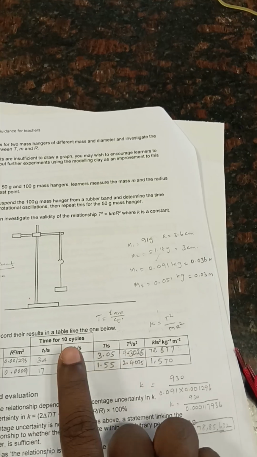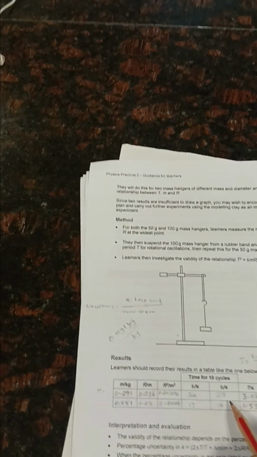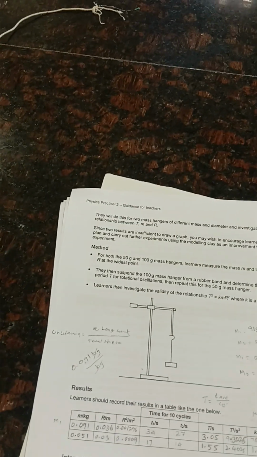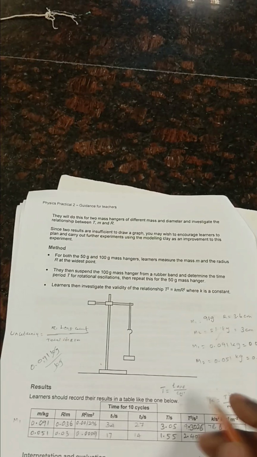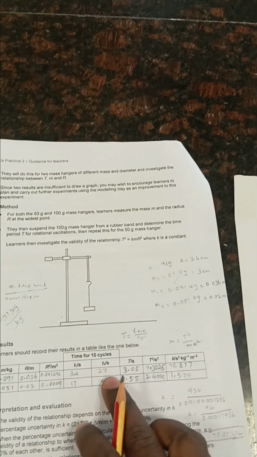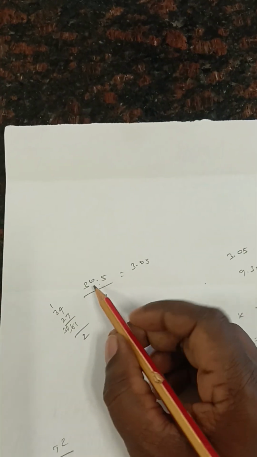Then we get the average, T average. 34 plus 27 is 61. If you divide 61 by 2, we will get 30.5.